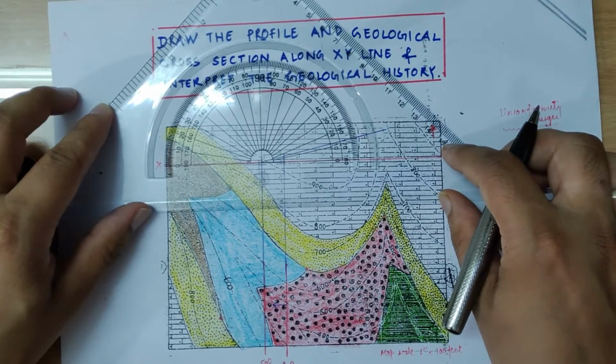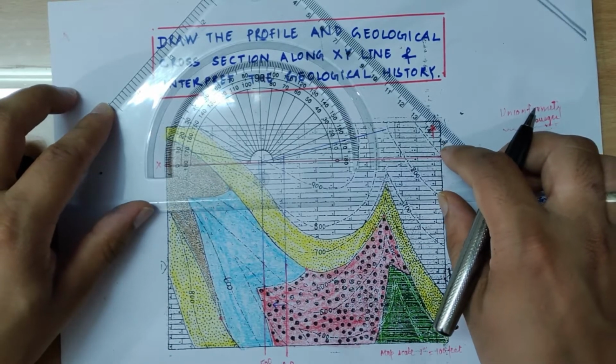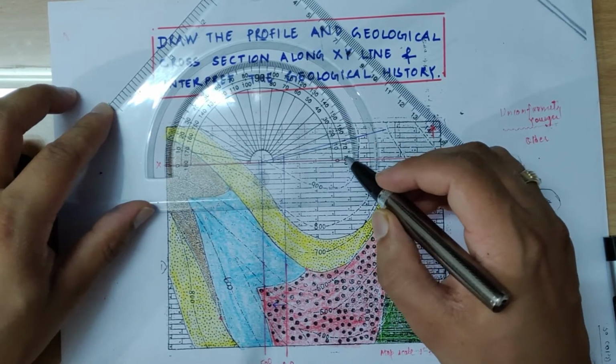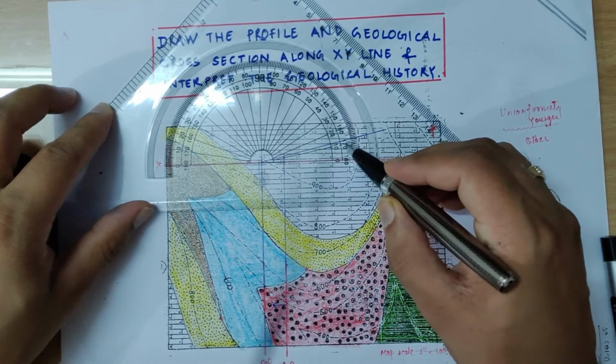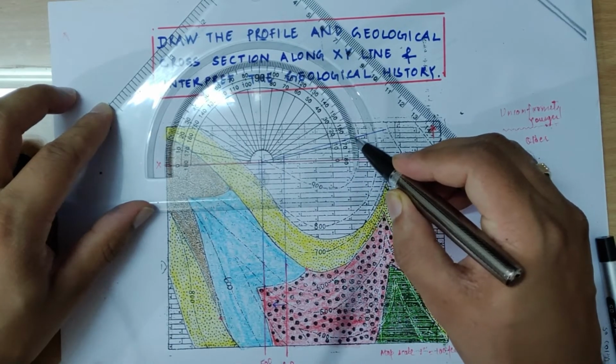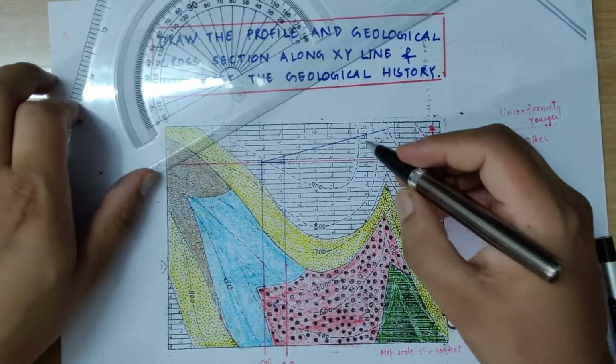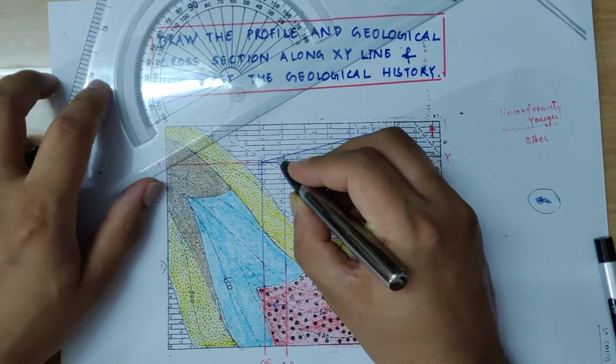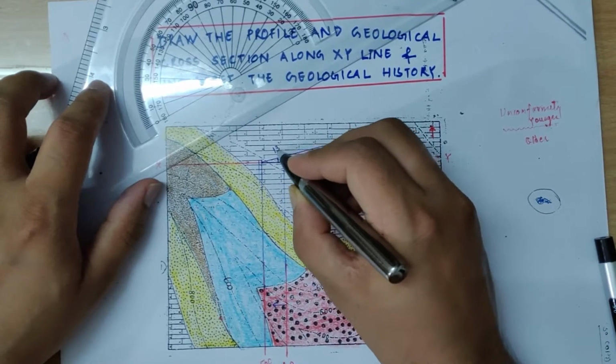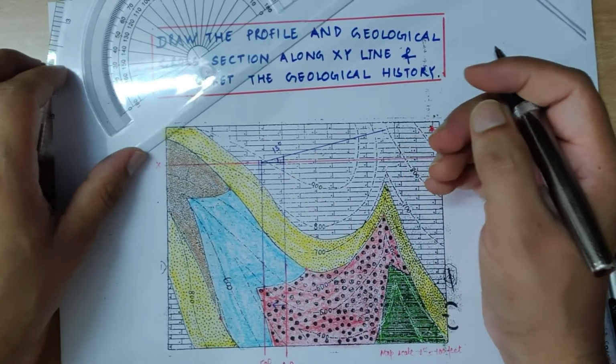So we can see the dip amount is roughly 13 degree. So here mention this dip amount is 13 degree.